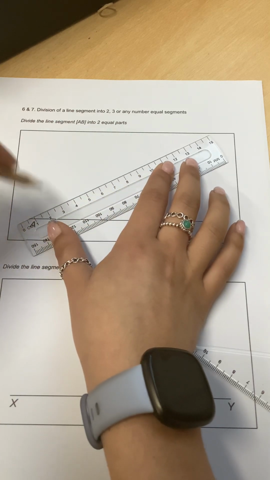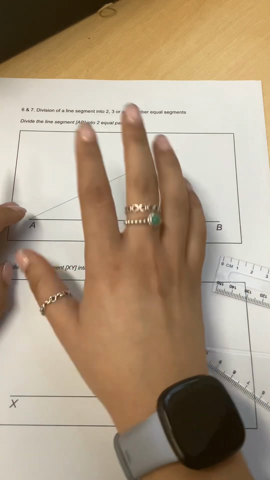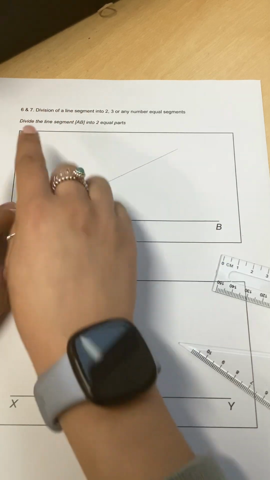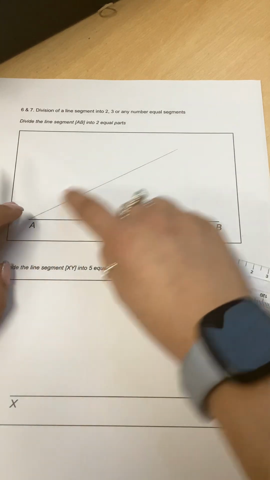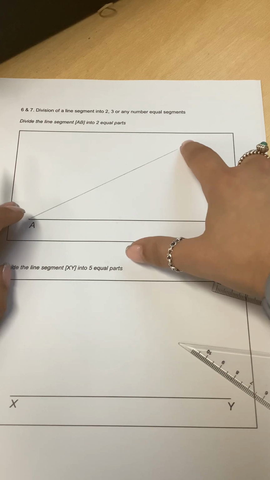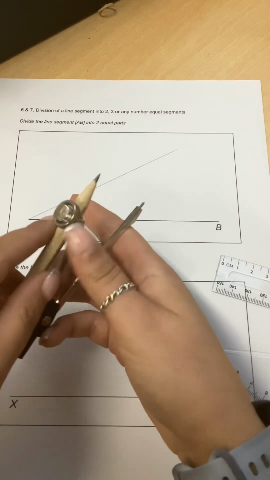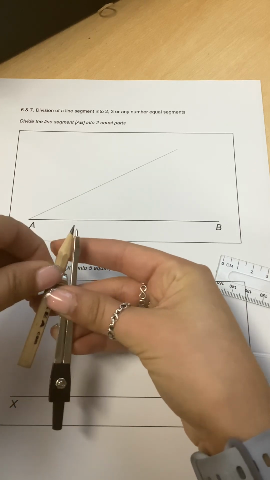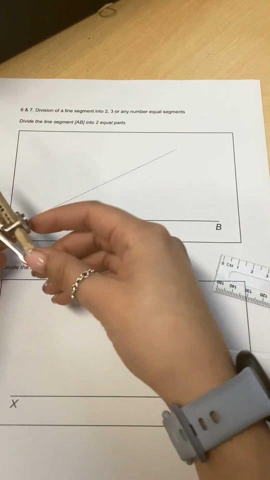Now, I have created an angle at A, and this is kind of based off the idea of similar triangles. But the key thing here is this new line that I've drawn, I can divide that up into 2 equal parts. Super easy. All I need to do is get my compass. I'll set up my compass, and I'm going to divide this new line into 2 equal parts.